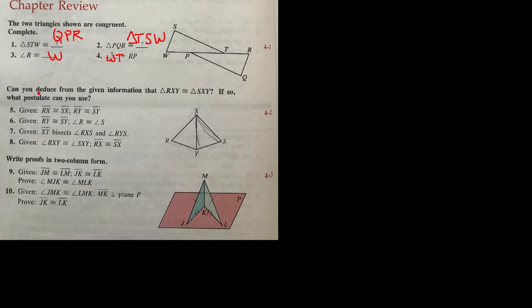All right, next one. Can you deduce from the given information that the two triangles are congruent? If so, what postulate can you use? So let's just do the first one. RX is congruent to SW. So mark up your diagrams and then just erase it or copy it into your notebooks. So RW is congruent to SW, RY is congruent to SY. And they share a common side. So this one would be side, side, side. So I'm going to erase this first, and then I'm going to put side, side, side.